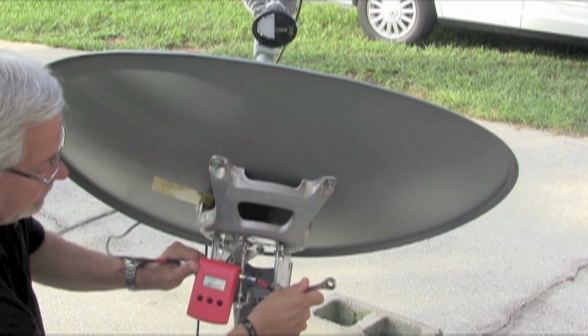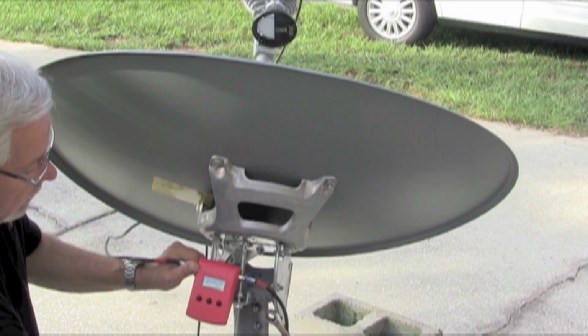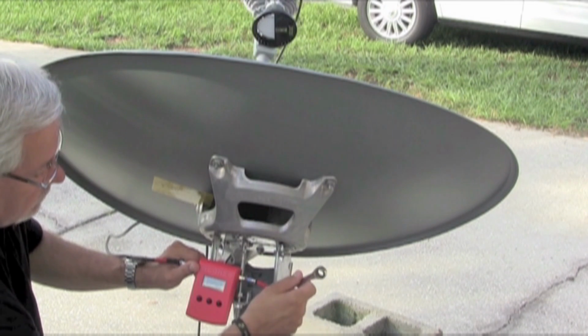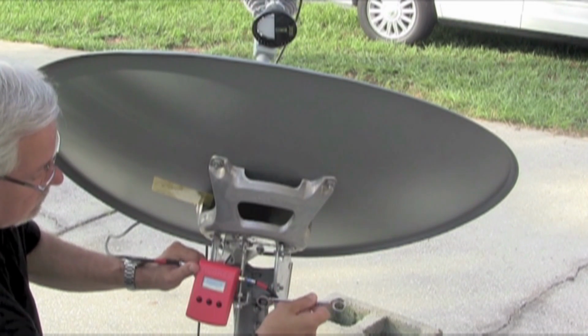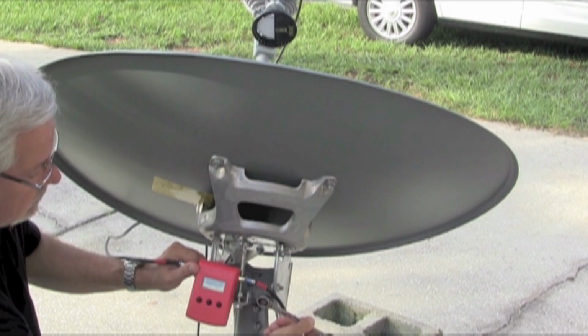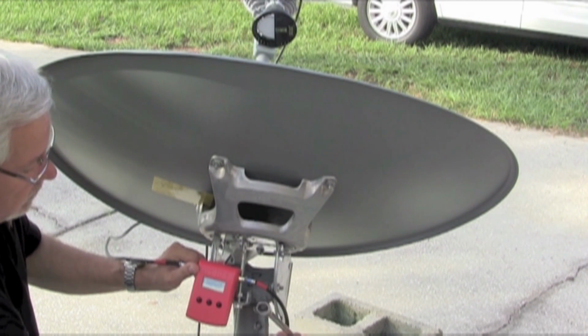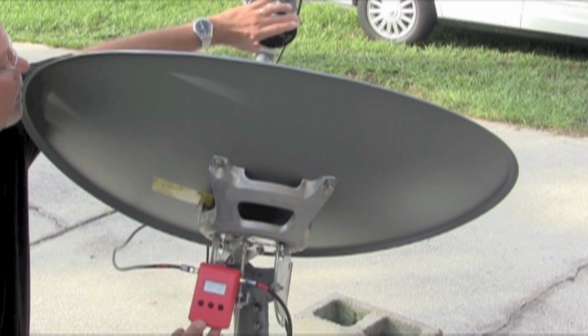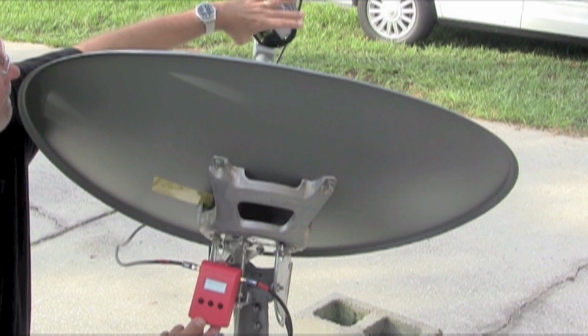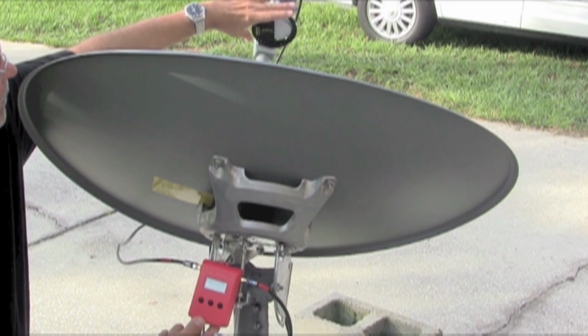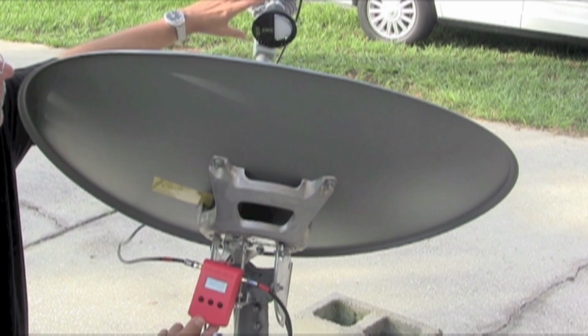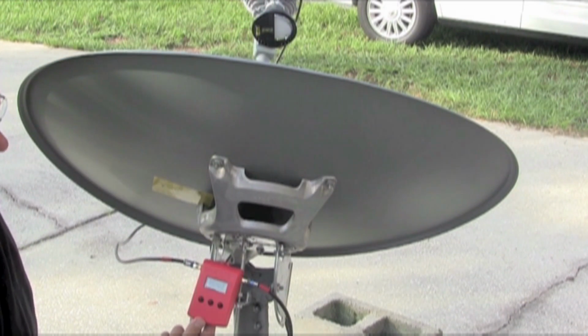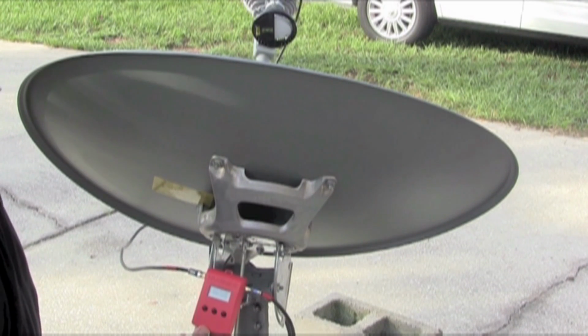If the mount is not level, making these 4 values meet becomes very difficult. And there we can see we got it within 5.